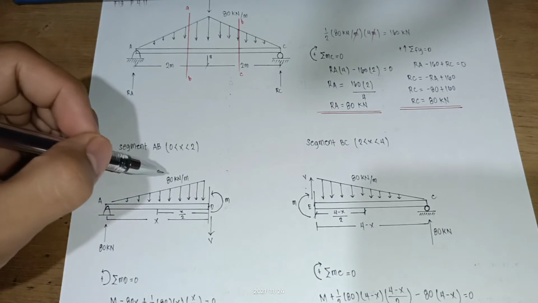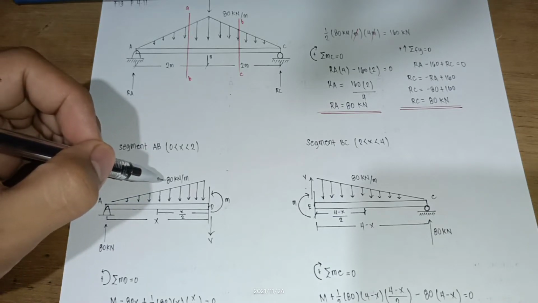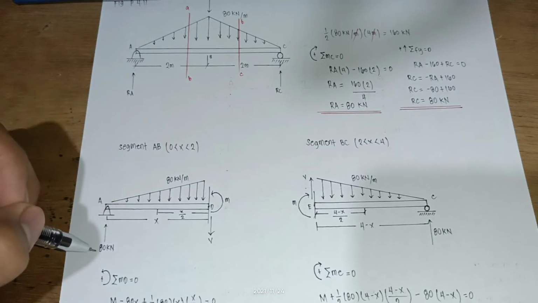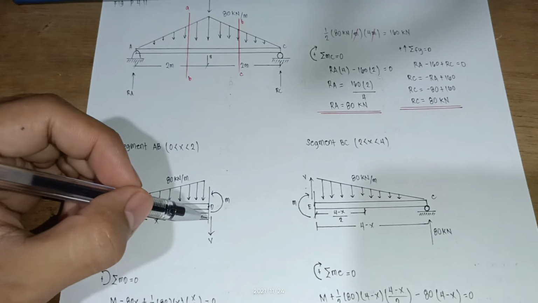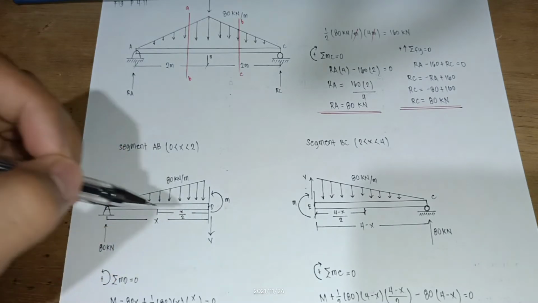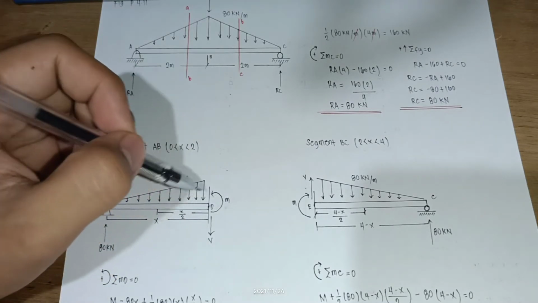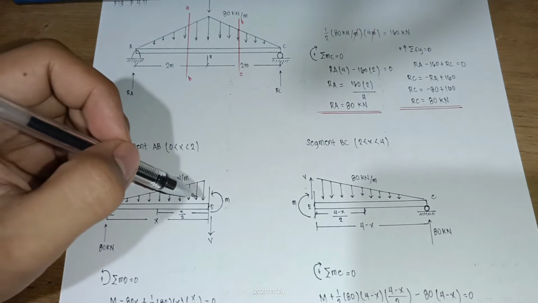Then this is a distributed load, with 80 kilonewtons as the reaction at A. Your V is downward, so this is positive, and the moment is counterclockwise.